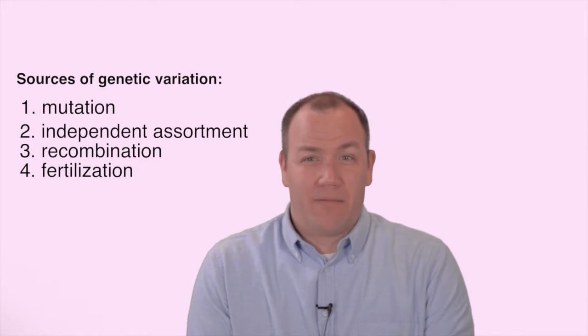And so what we're going to look at first is independent assortment and recombination. And so we're going to use what we've learned about meiosis to understand how these processes work and how they generate genetic diversity. So we're going to consider a diploid organism that has 3 different chromosome types. And because it's a diploid, it's going to have 2 homologs of each chromosome type. And so that means it's going to have 6 total chromosomes. Of course, this diploid organism first formed when 2 gametes, 2 haploid gametes, came together and fertilized each other to form a zygote.